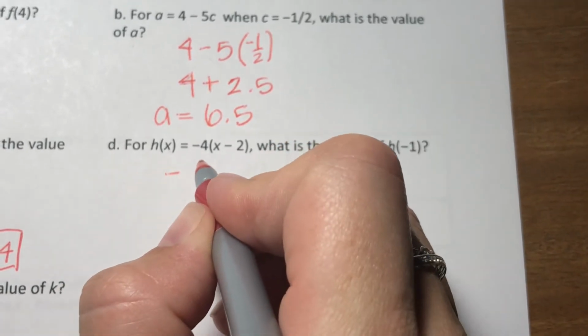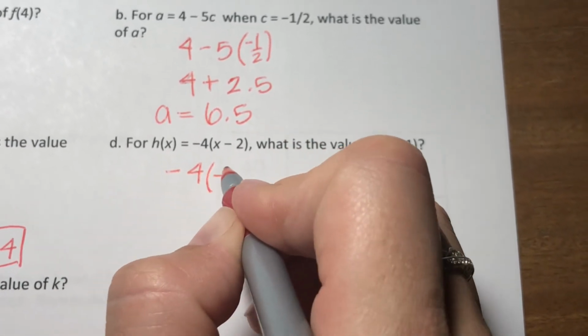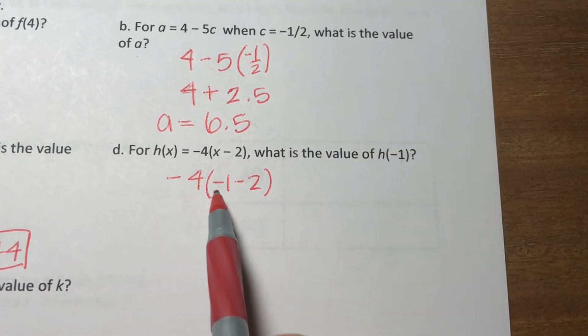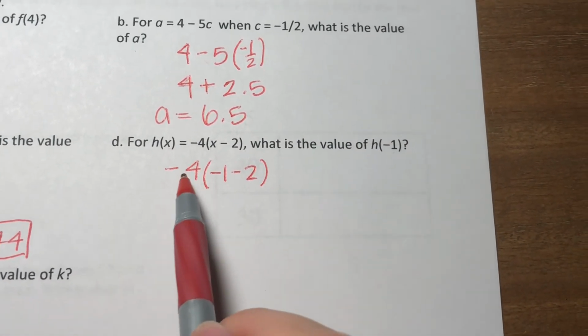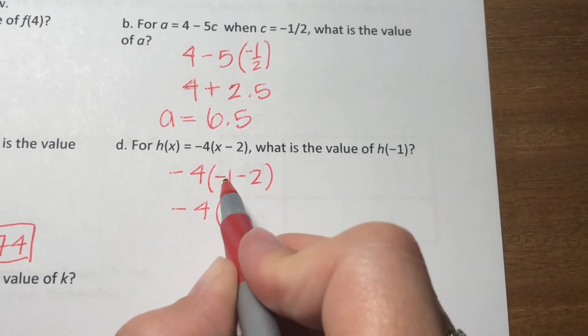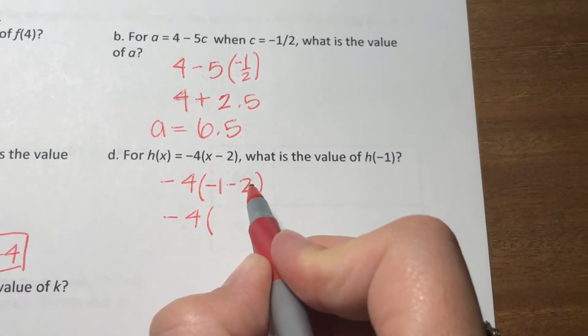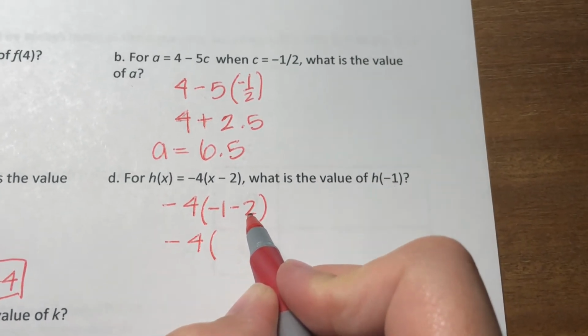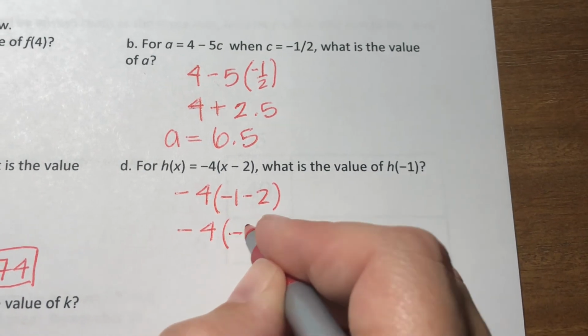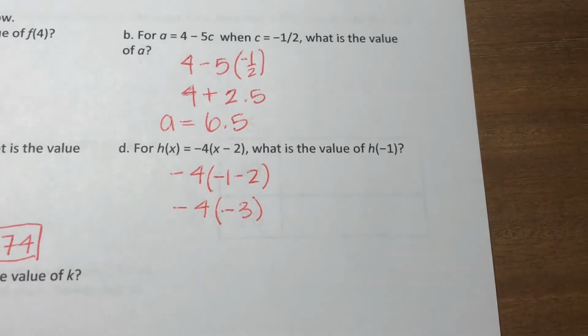So we end up with negative 4 times negative 1 minus 2. And we have to clear the parentheses before we can do this multiplication out here. So negative 1 minus 2 more, right? So it's going to be a bigger negative number. So negative 1 minus 2 would be negative 3.